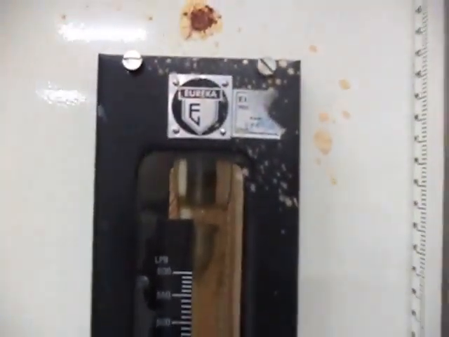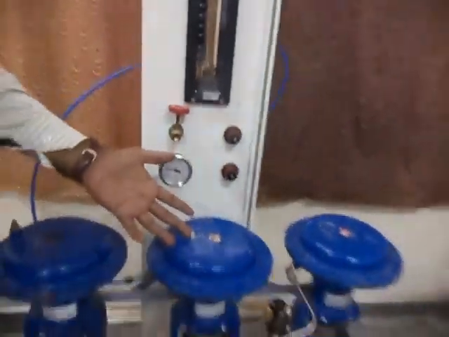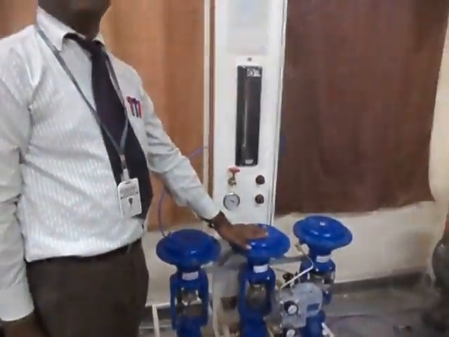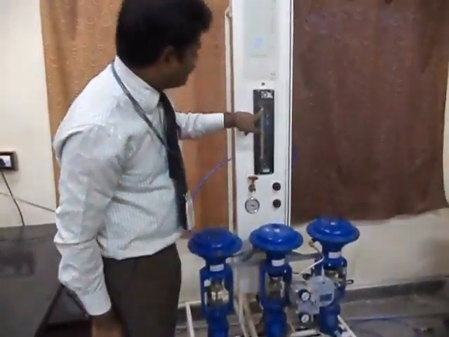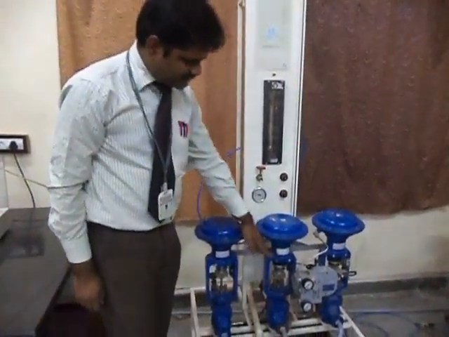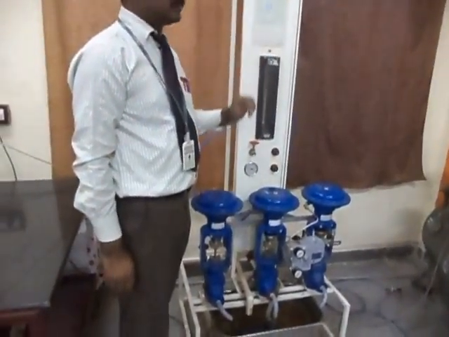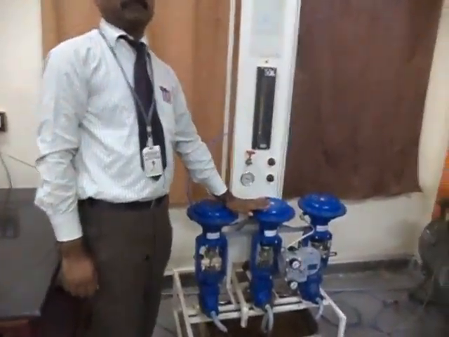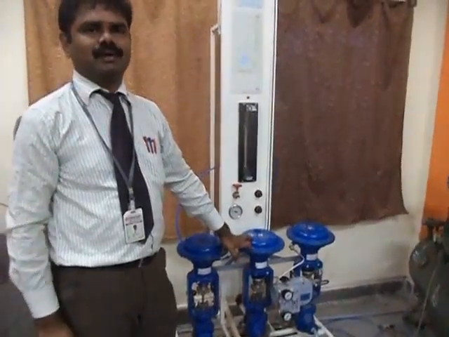So the student has to mark the stem position and the flow rate very quickly, because the quick opening valve is very fast in its action. For small changes happening in the stem position, the maximum flow rate is available. If it is increased beyond, the flow rate will be maintained at the same level. So this quick opening valve has fast response, so it is used in on-off control applications.